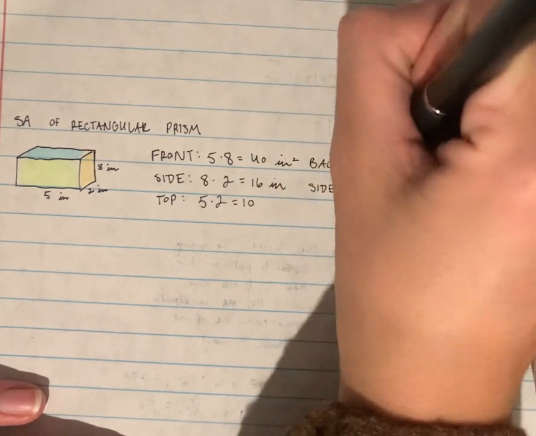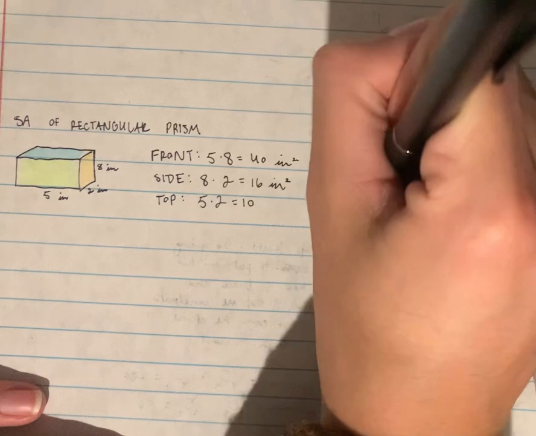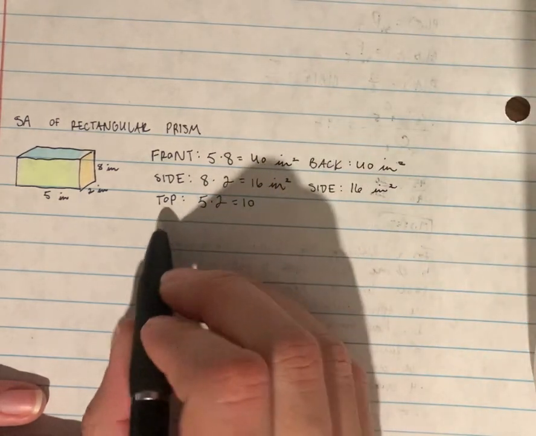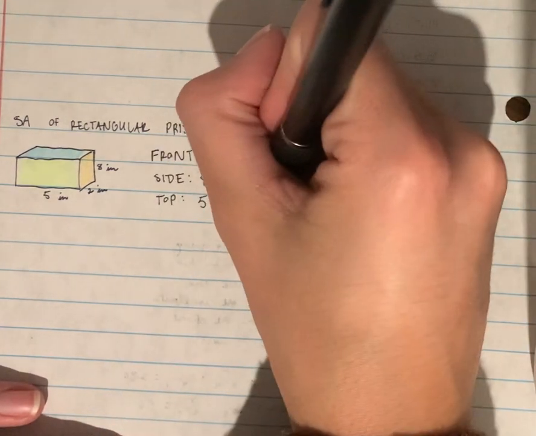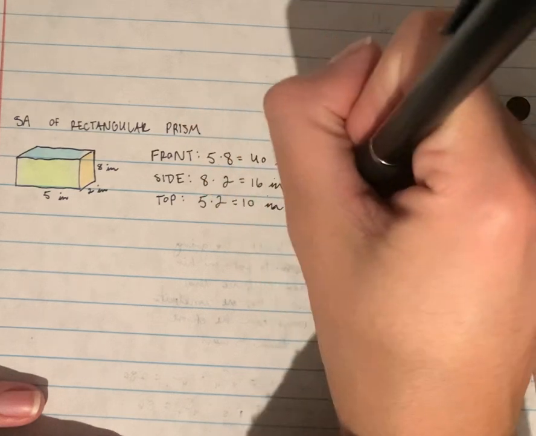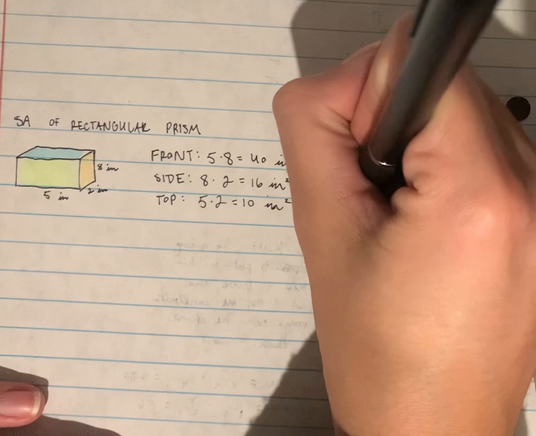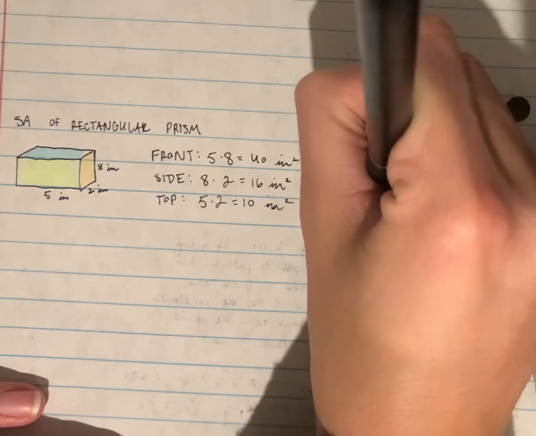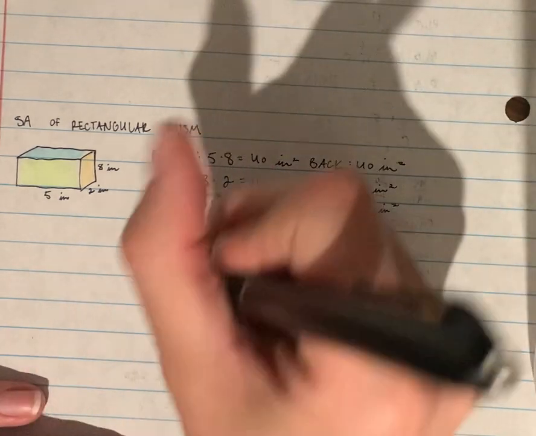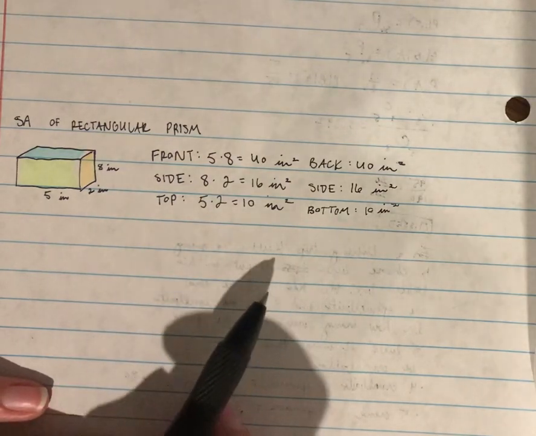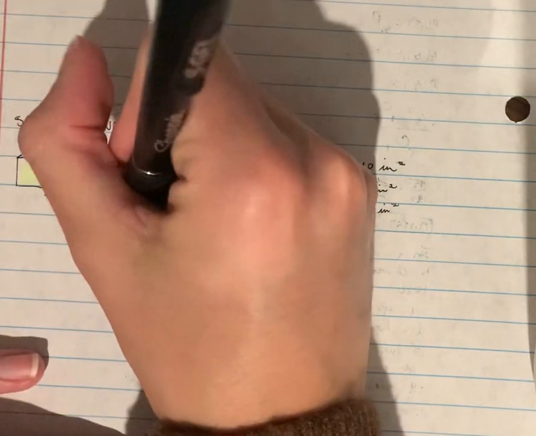And these are all inches squared since it is area. And then since we know that the top is 10 inches squared, we know that the bottom is 10 inches squared. So the next step would just be to add all of these values together.